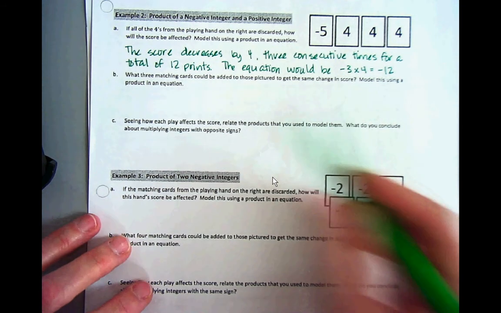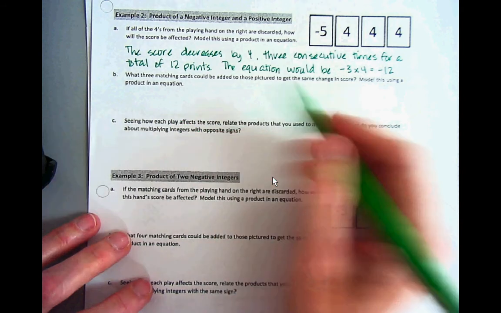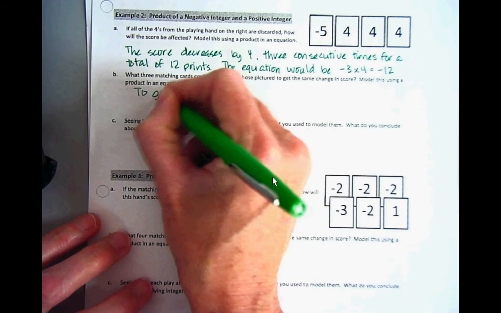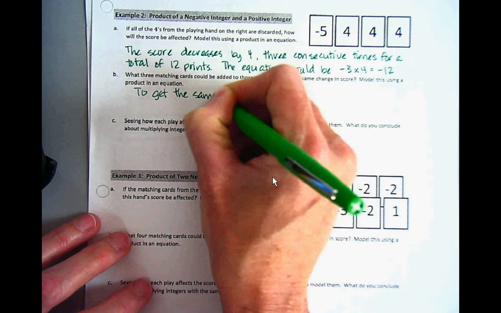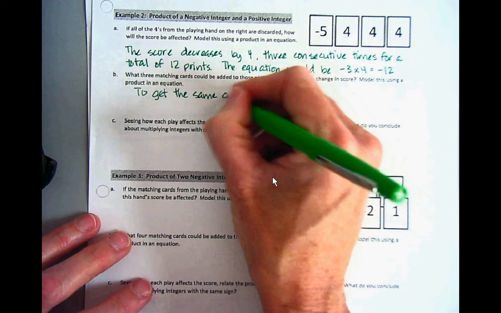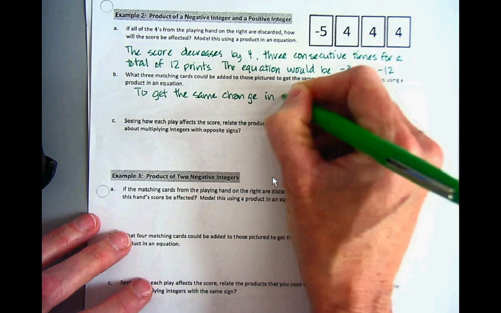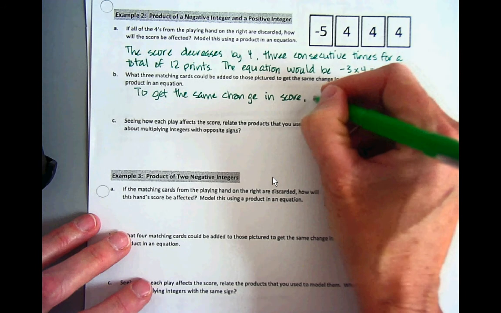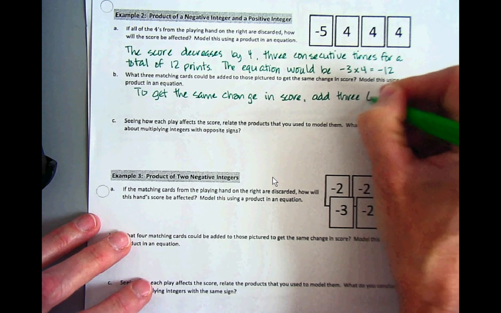Well, if we can also add minus 4 3 times, to get the same change in score, we would add 3 negative 4s.